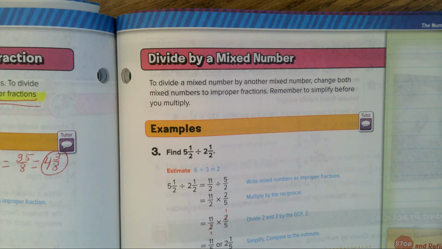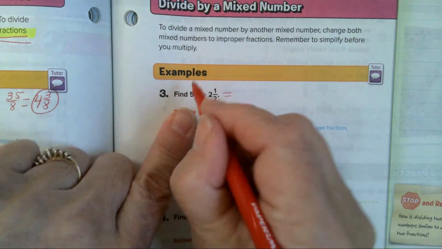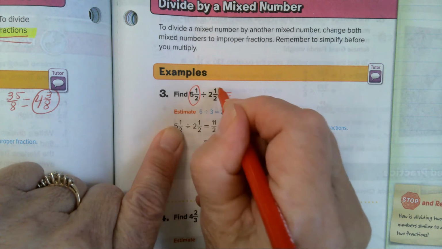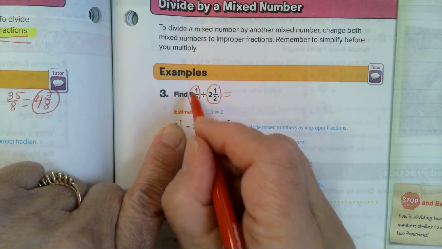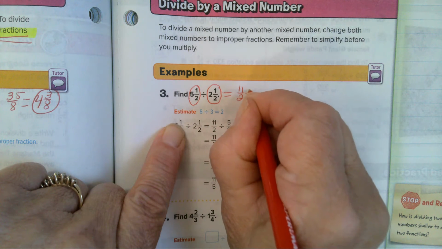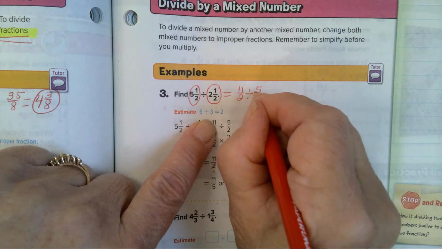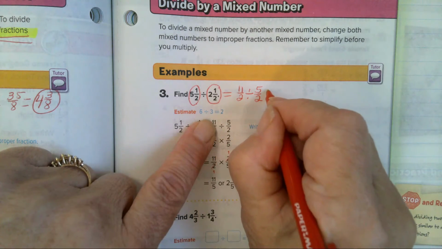Remember to simplify before you multiply, and then you just divide. So here, let's just do our work over to the side. All right, both of these have to be changed to improper fractions. 2 times 5 is 10, plus 1 is 11. So I have 11/2 divided by 5/2. Do you see how I got 5/2? Now I'm going to do the keep, change, flip.